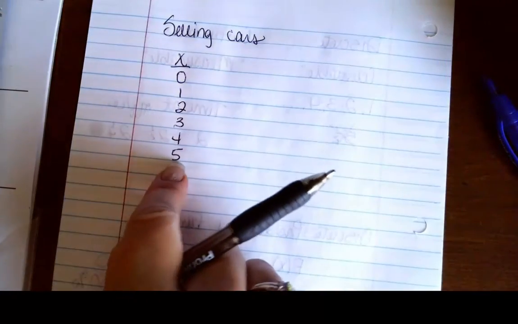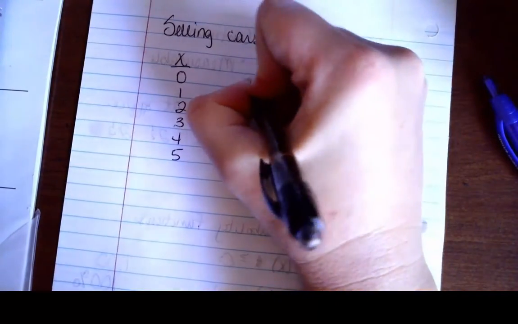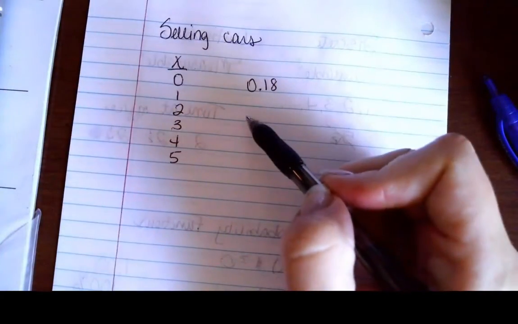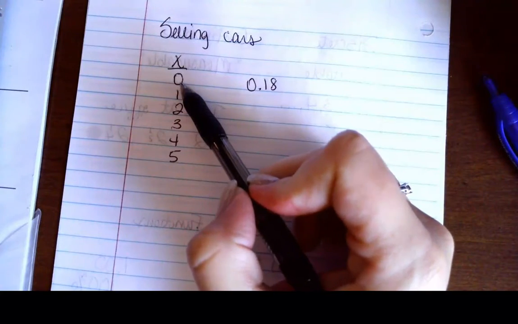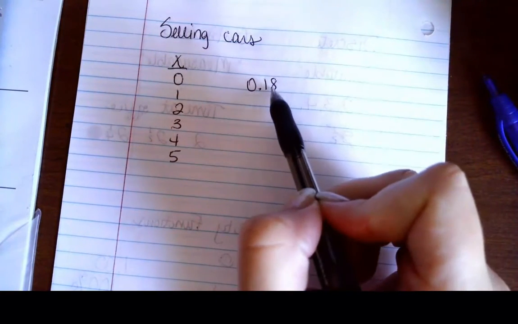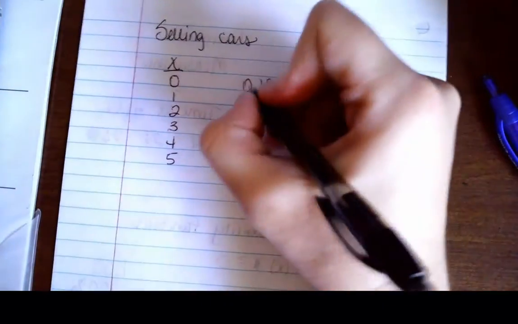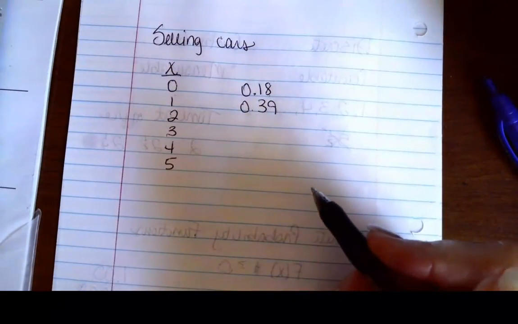And then I can assign different probabilities to that. Just taking it straight from the textbook, what does this mean? This means that the probability of selling no cars at all is 18%, but we're going to leave that in decimal form. The probability of selling 1 car is 39%.